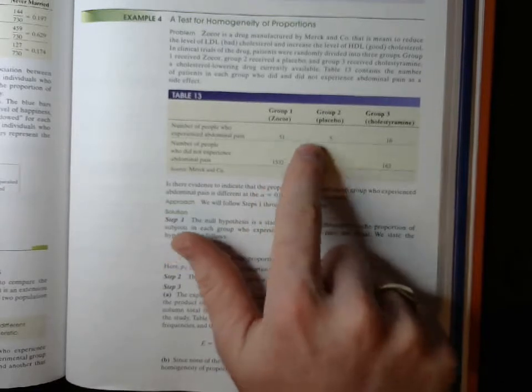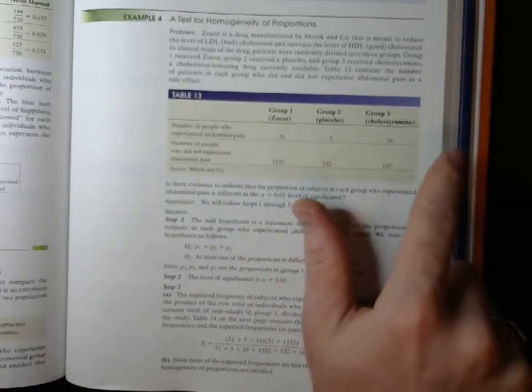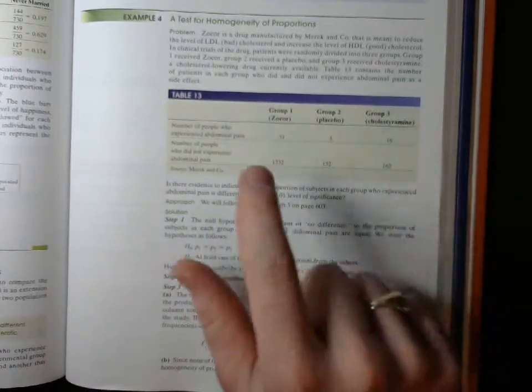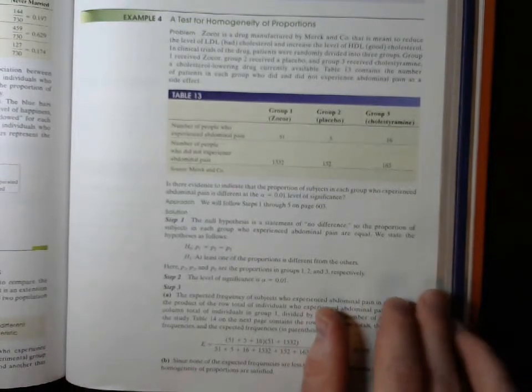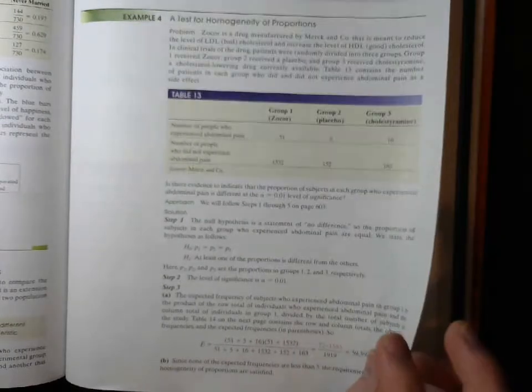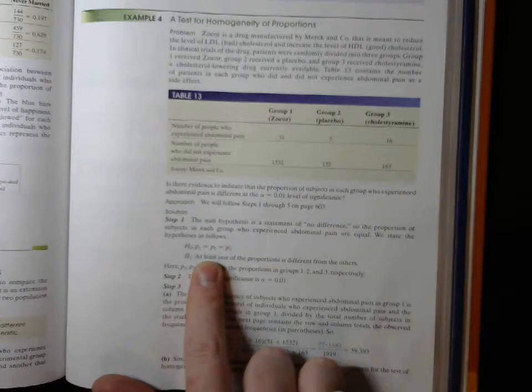And so this is just an example where they're looking at proportions. The idea is that you do the same exact process where you add up the totals of each column and you do the independence equation. It's actually an independence test when testing more than two proportions. So you just state it pretty much how it's stated here in example 4.